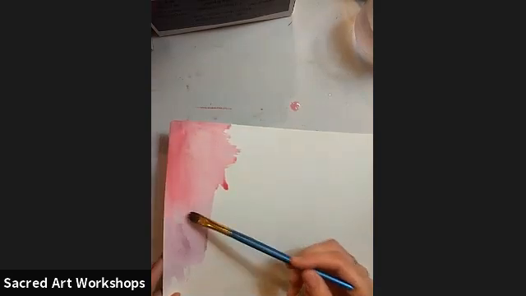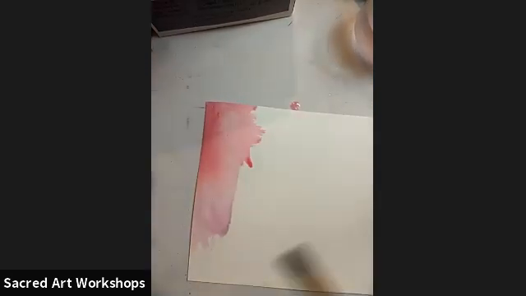Okay. So I just put that in, and again, I'm gonna move it around because I really want the puddle effect, you know? Just puddle. So now it's puddling together, but so now I'm gonna go in with some green.